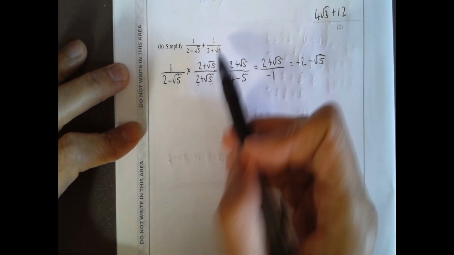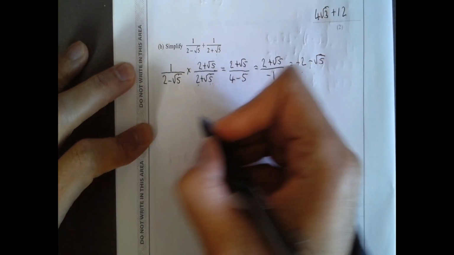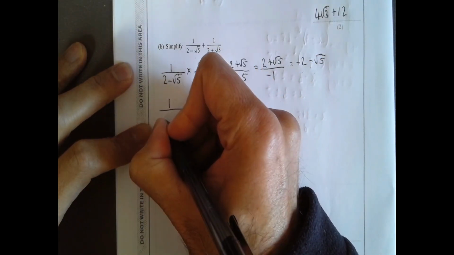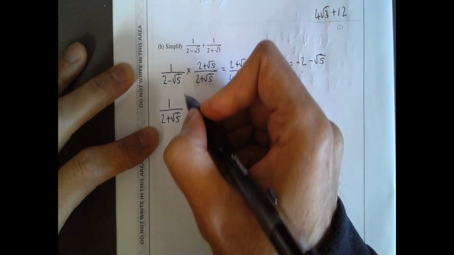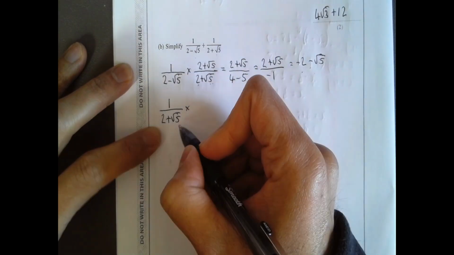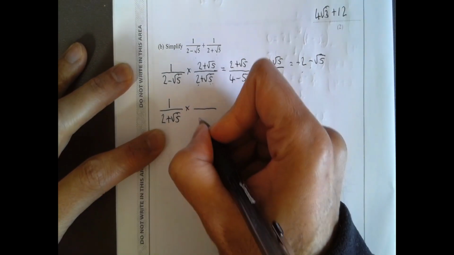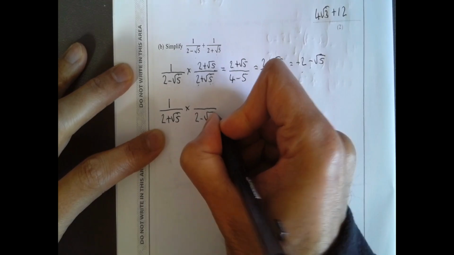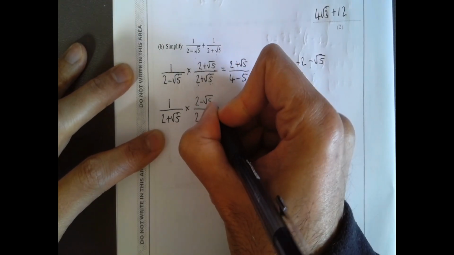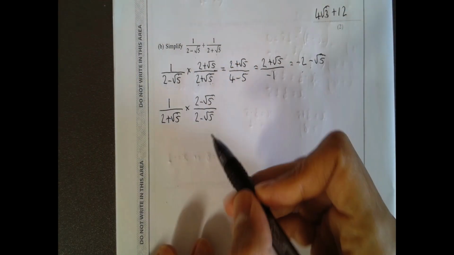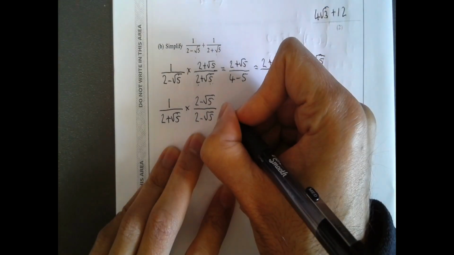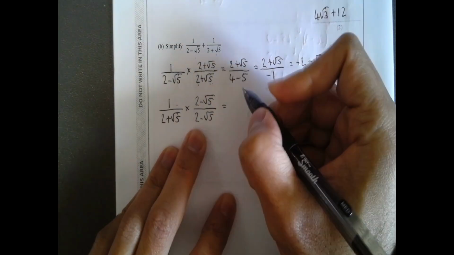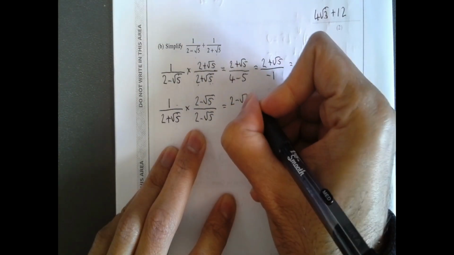Okay, I'm now going to do the same thing for the second fraction over here. So here I've got 1 over 2 plus root 5. And again I'm going to rationalise the denominator by multiplying it by its conjugate, which in this case is going to be 2 take away root 5. So I need to do the same thing on the numerator as well. Again, essentially I'm multiplying by 1, so it's going to keep the size of the fraction the same. So like I did before, I've got 1 times 2 take away root 5, which is just going to be 2 take away root 5.